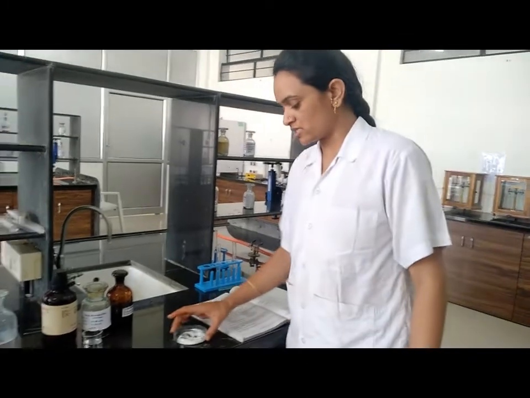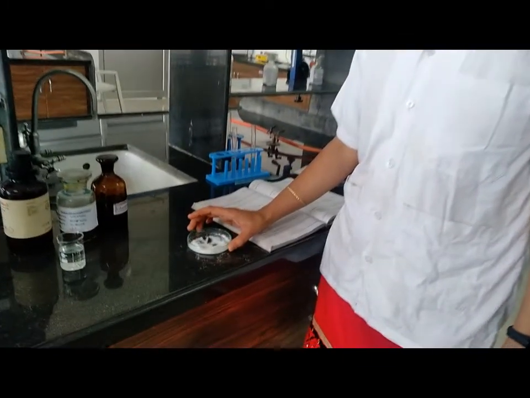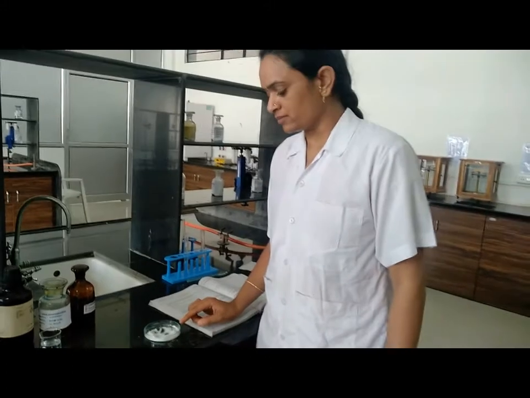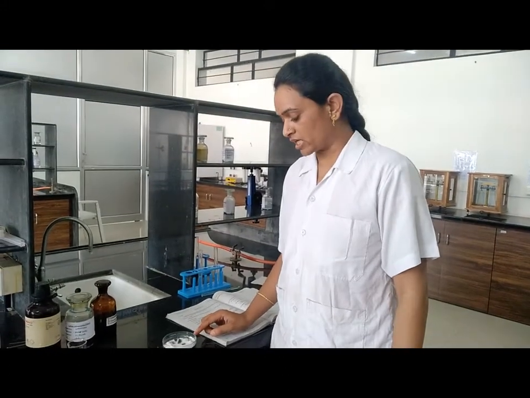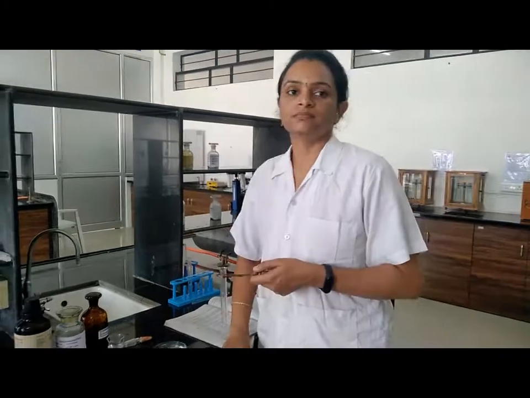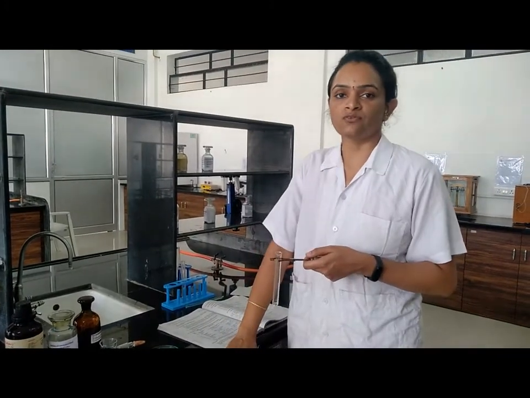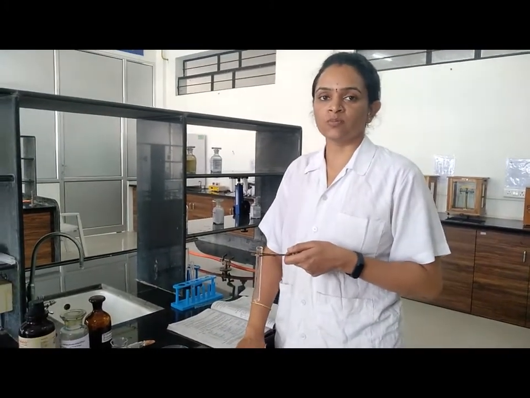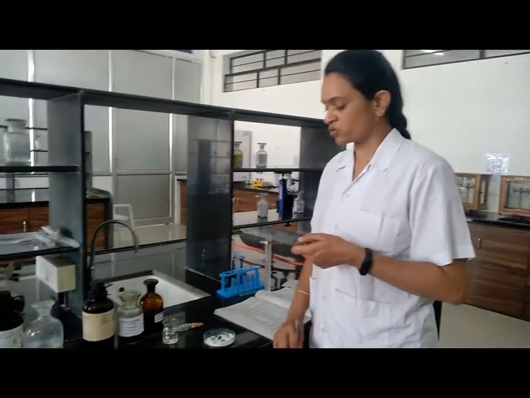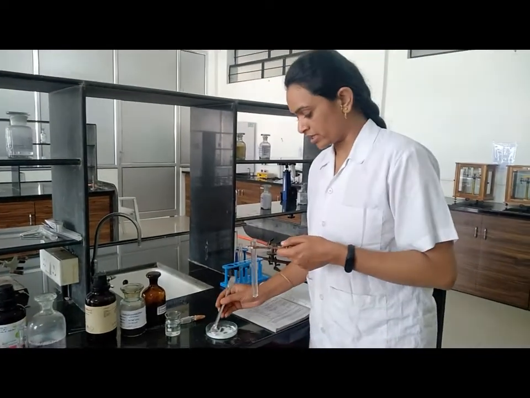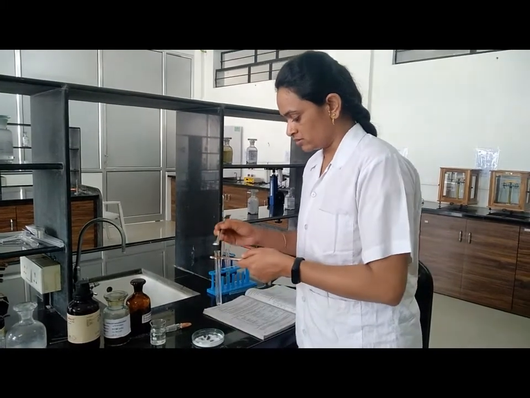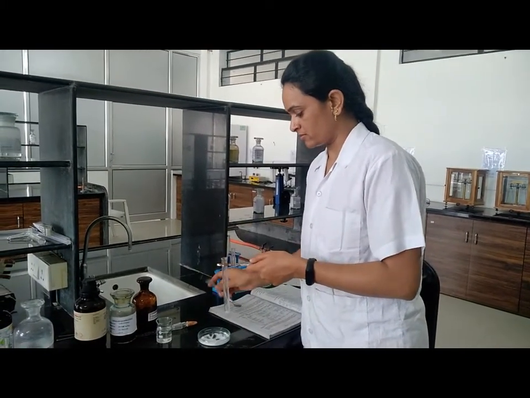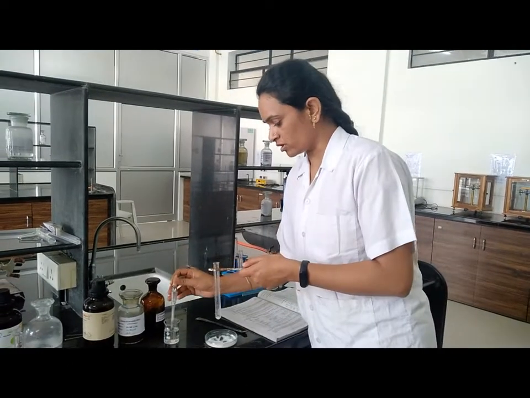Let's start with procedure for description. This is the sample of aspirin or acetyl salicylic acid. It has color, colorless or white crystalline powder. It is odorless. Now we are going to deal with solubility. Second procedure for solubility. We have to perform solubility in different solvent. First we have to take solubility in water. Take approximately 1 milligram of sample and then add water.